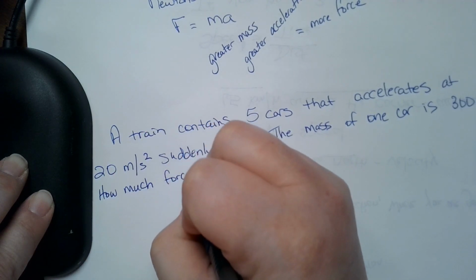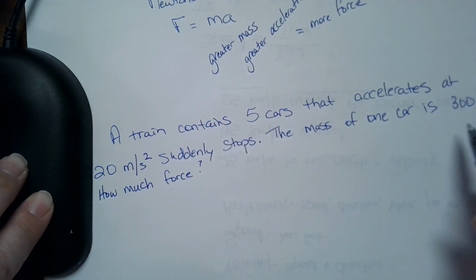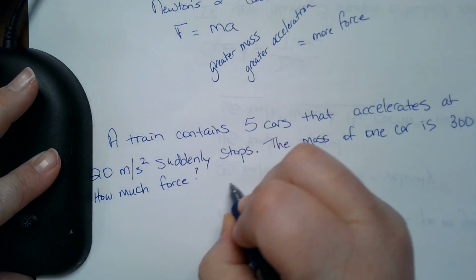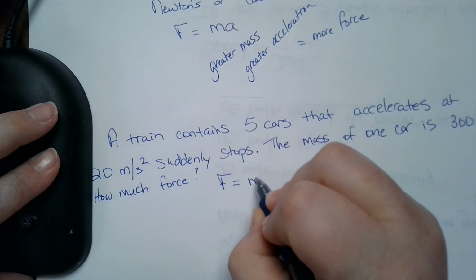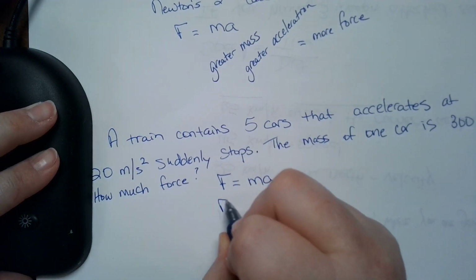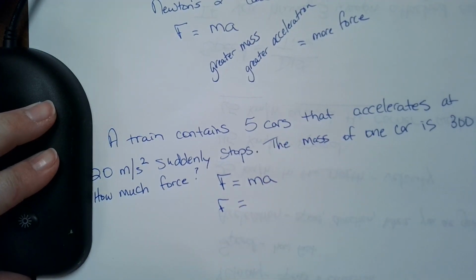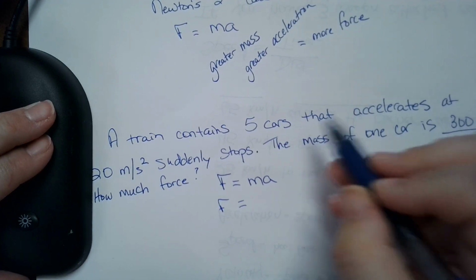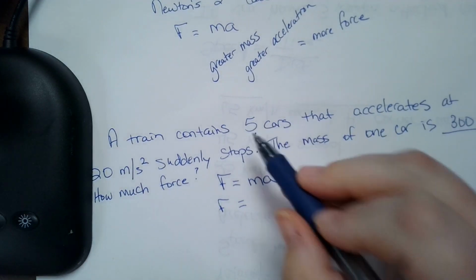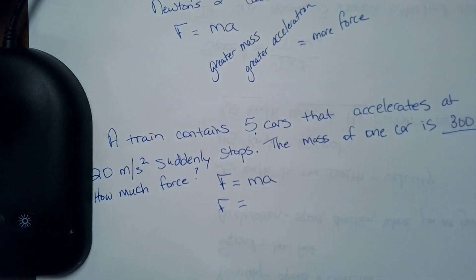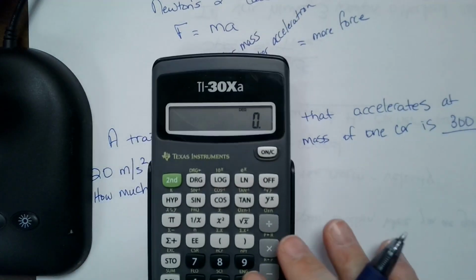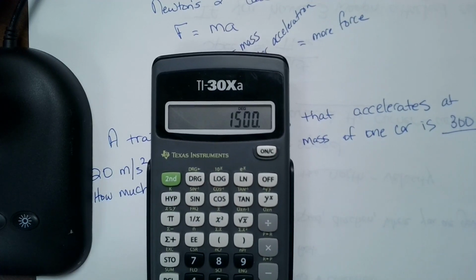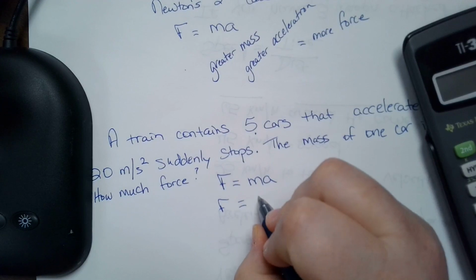Okay, so in order to complete this problem, the first thing we have to do is, we know that our formula is going to be F equals ma. So force equals mass. Our mass is not just 300. We have 5 cars. So what we have to do first is take 5 times 300, which equals 1,500.